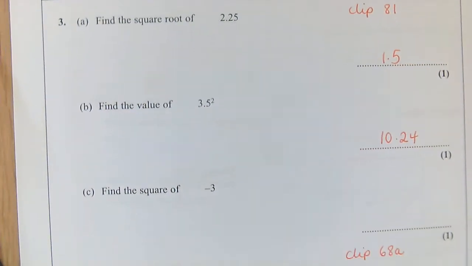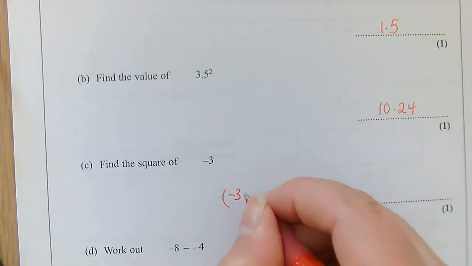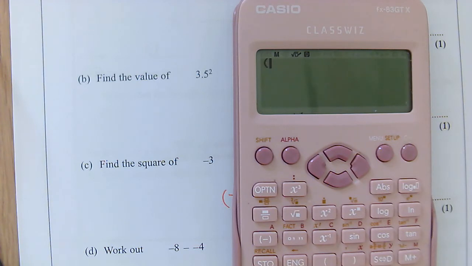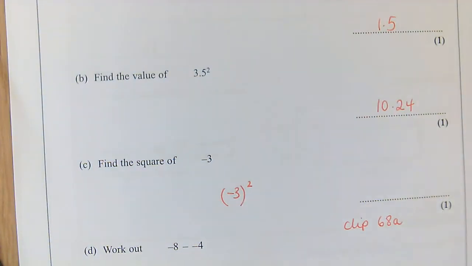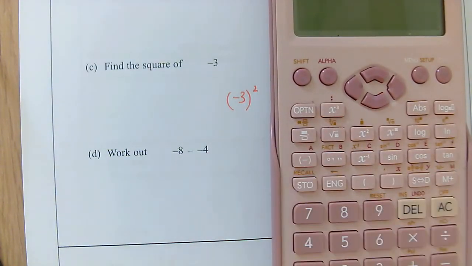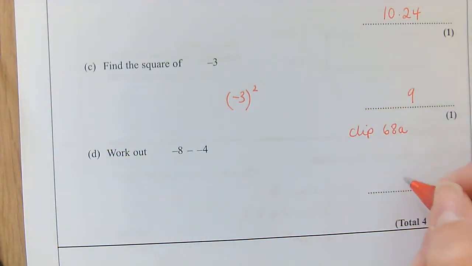Minus 3 squared. If you're popping this into your calculator, we should be using our brackets. So minus 3, your minus button up at the top there, minus 3 all squared to give us 9. And then once again, if you are doing this on your calculator, when you're doing your minus 8, remember to use this button. So we've got minus 8, minus minus 4 to give us minus 4.